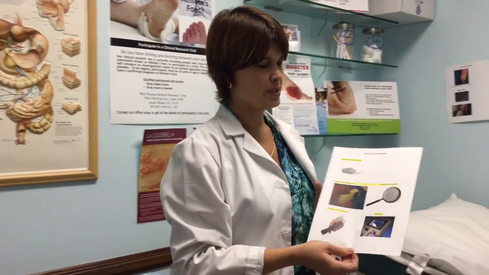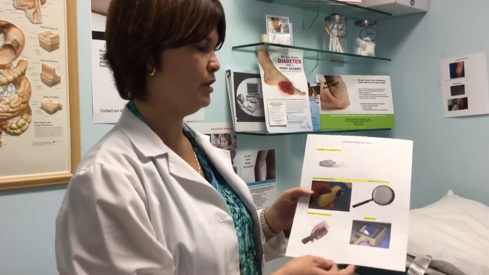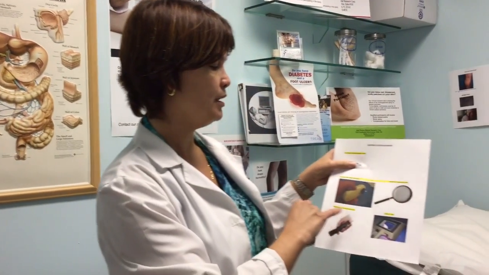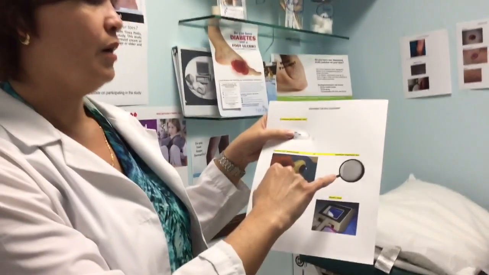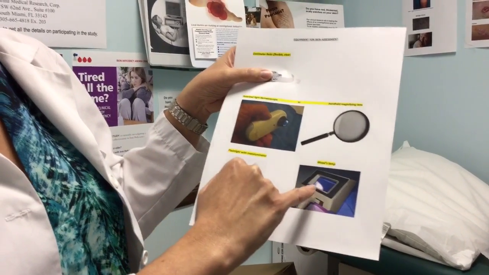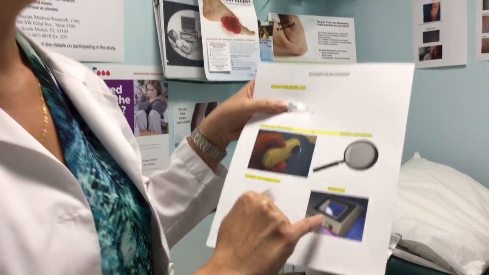In order to describe these characteristics, we may use different equipment for the skin assessment, and I'm going to show you now. For example, I don't have it in person here, so I'm going to show you pictures. We may have a flexible ruler that should be clear and white. We also may use a dermatoscope, also a magnifying lens, or a flashlight with a transilluminator and a Woods lamp. The Woods lamp is very useful when you're going to differentiate hyperpigmented disorders from hypopigmented disorders.